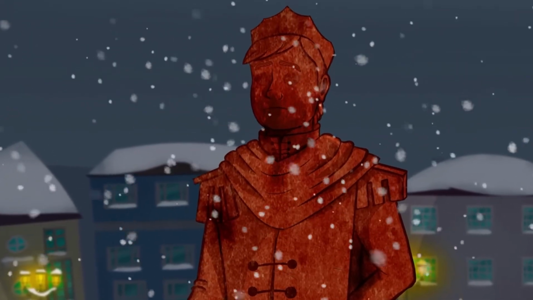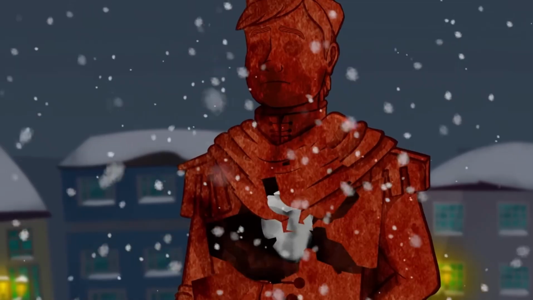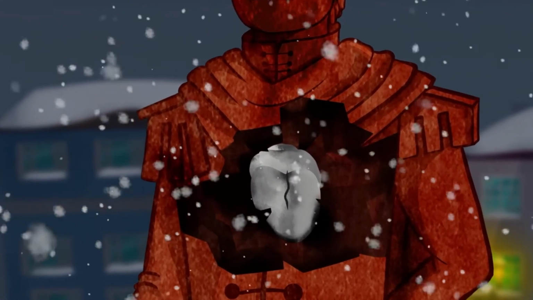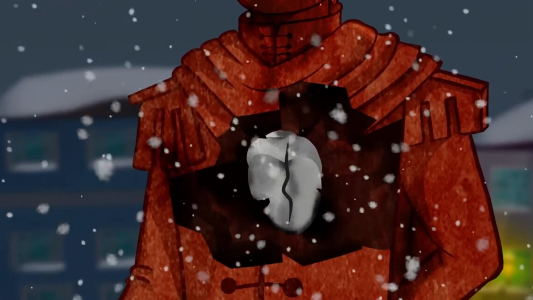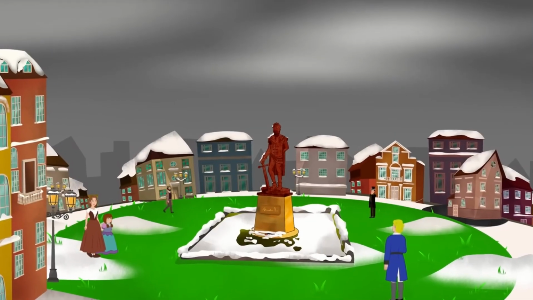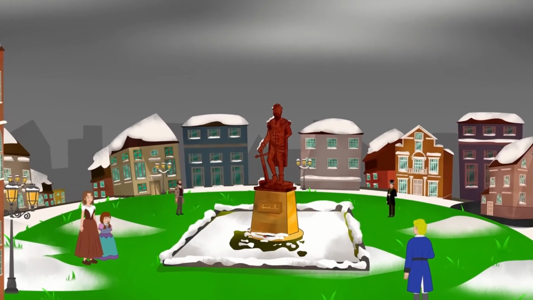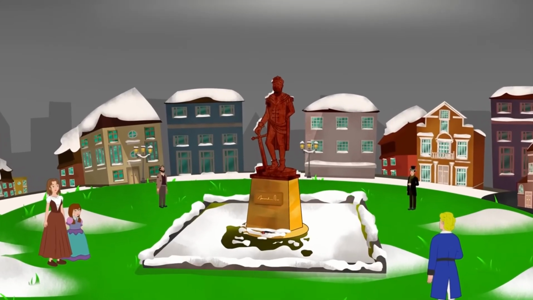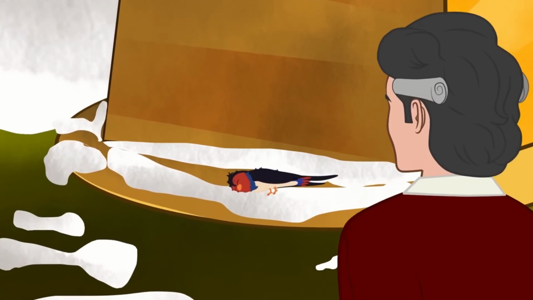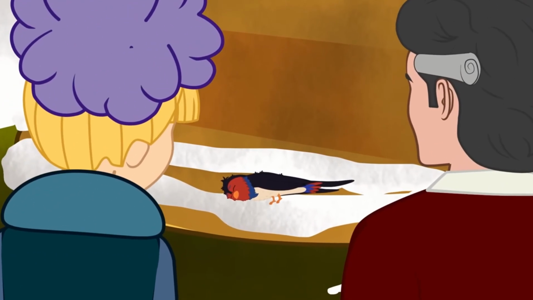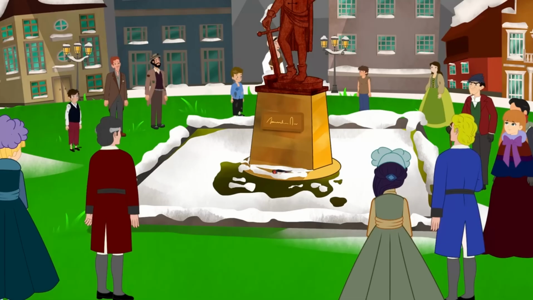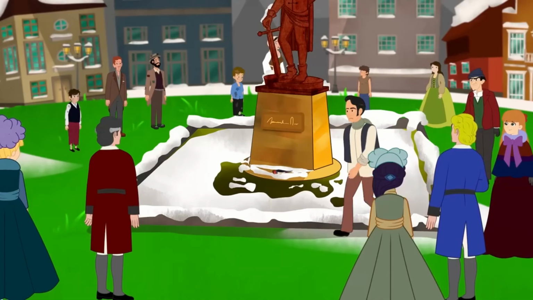Right at that moment, there was a cracking noise coming from inside the Happy Prince's statue. It was his heart of lead breaking into pieces. When it was morning, everybody gathered around the statue of the Happy Prince, and they were looking at him with amazement. Then they all saw the lifeless body of the swallow lying next to his feet. Everybody was so sad. But then they heard a voice amongst the crowd. It was the young writer.